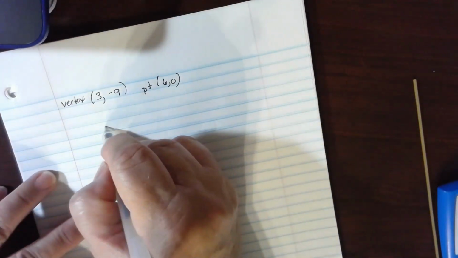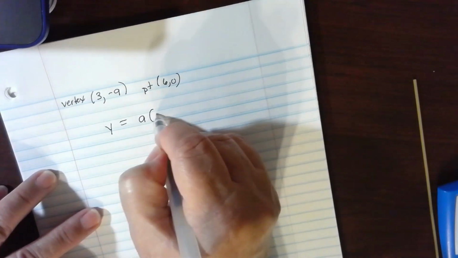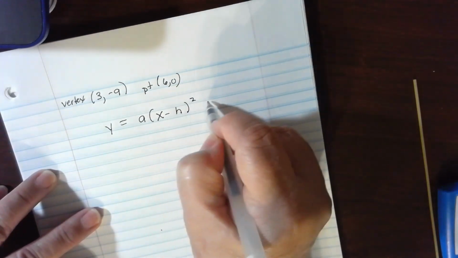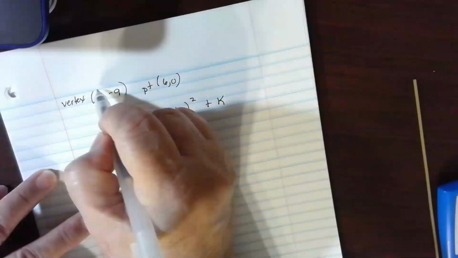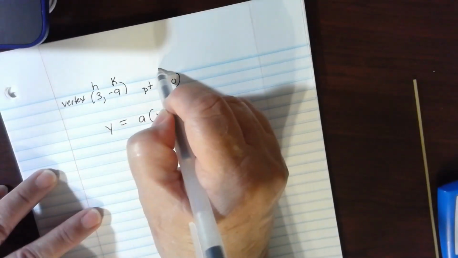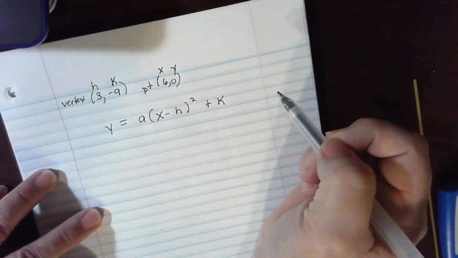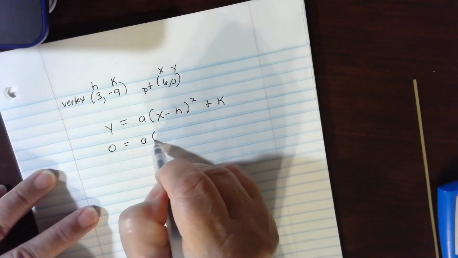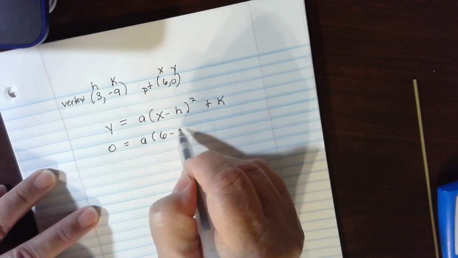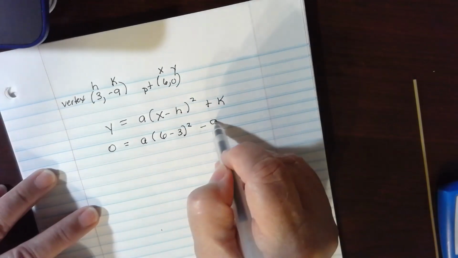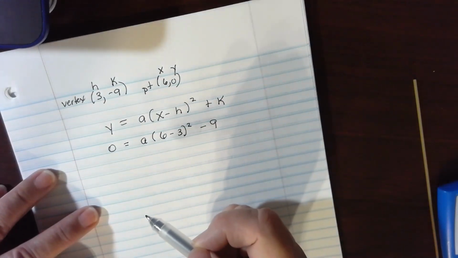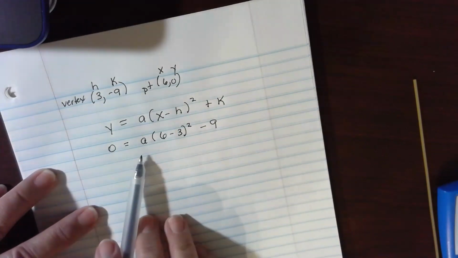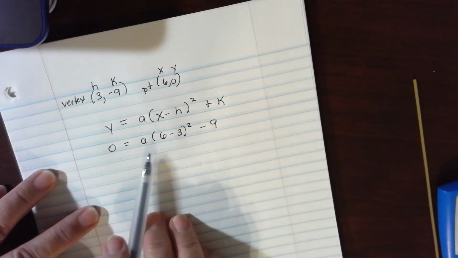So I'm going to start out with this, which is the vertex form. This is H, this is K, this is X, this is Y. So I'm going to fill in all of those values. So the only thing that's unknown is A.